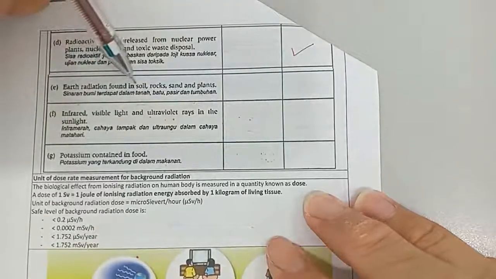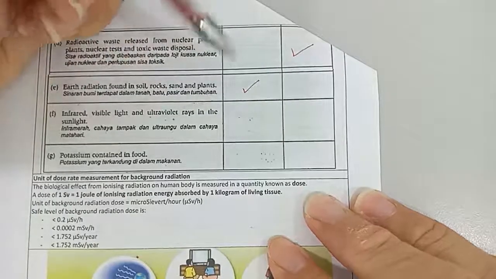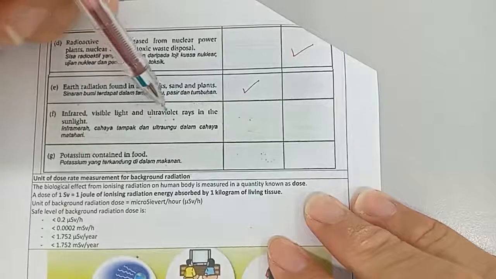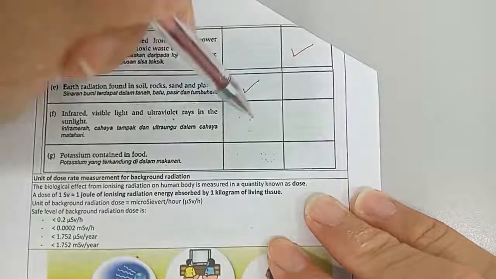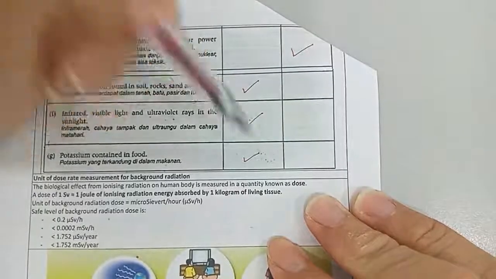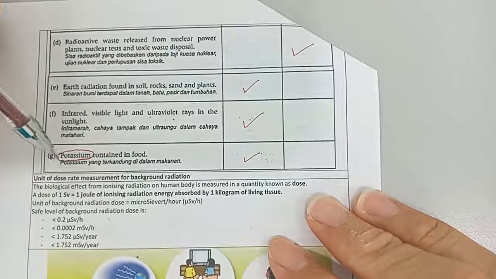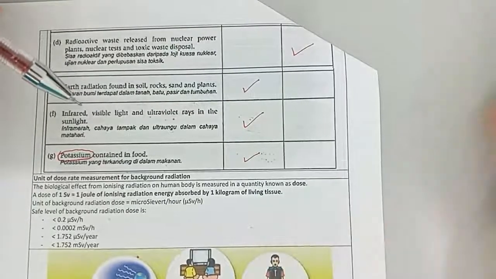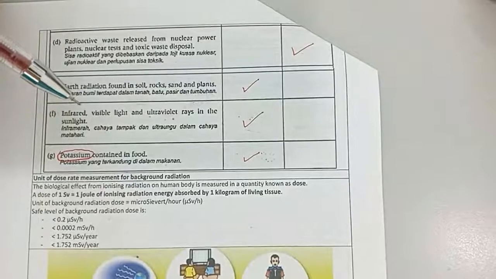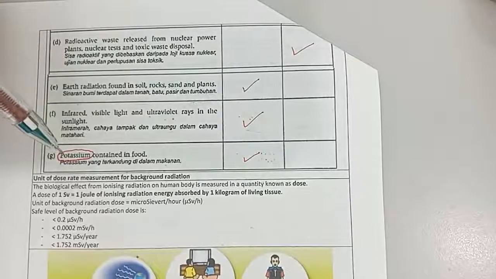Earth radiation found in soil, rock and sand and plants, so this is natural. Infrared, visible light and ultraviolet ray in the sunlight, so this is natural. Potassium contained in food, this is also natural. Potassium is actually a form of minerals that contained in food. For example, bananas. Banana have a lot of potassium, but this does not mean that all the potassium are radioactive.